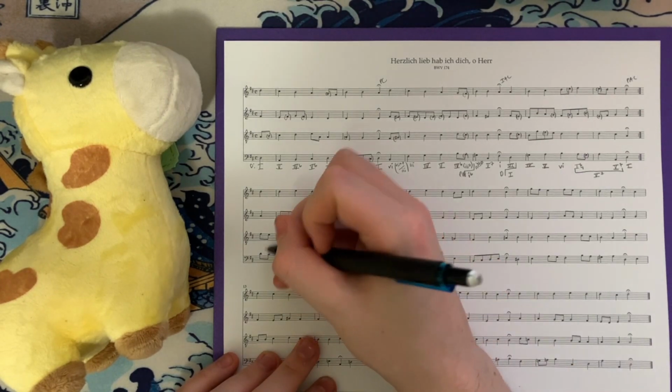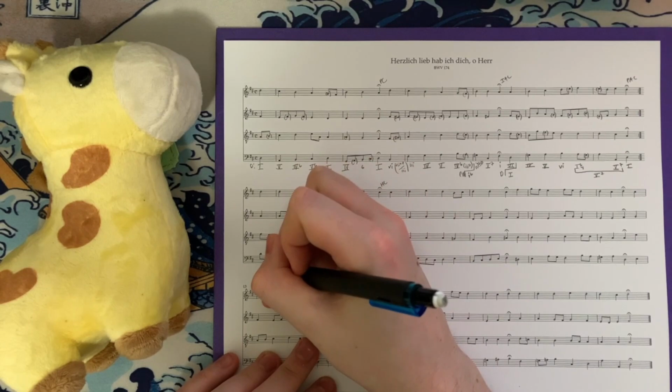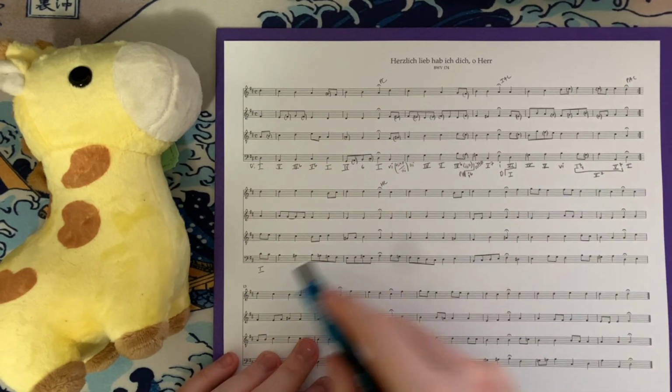Okay, D, F sharp, A, and D. That's a tonic triad, and I'm going to remark it because it's a new system.